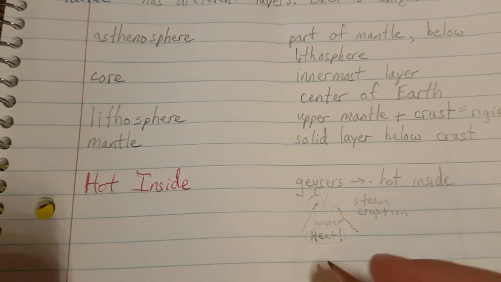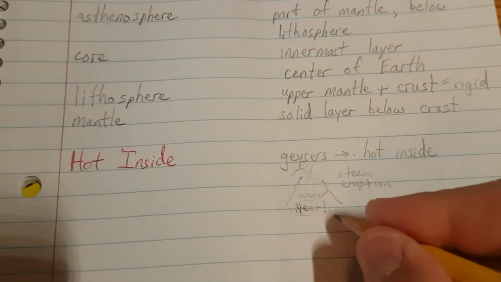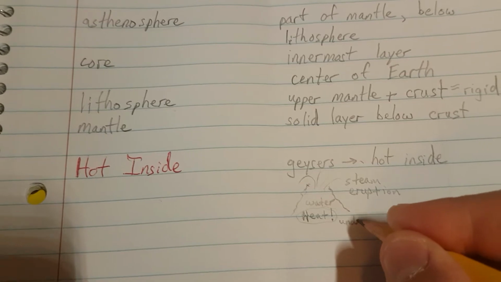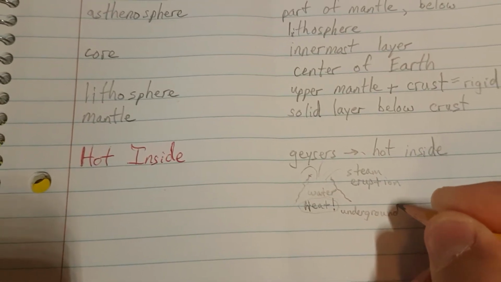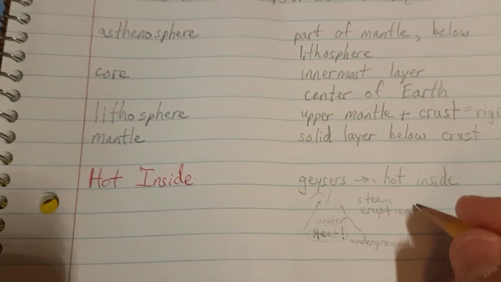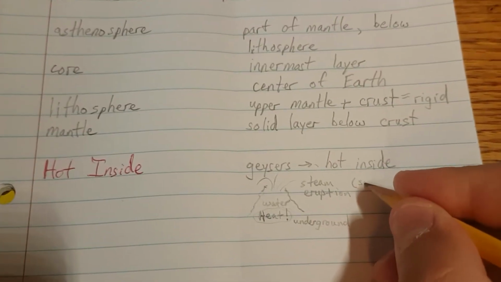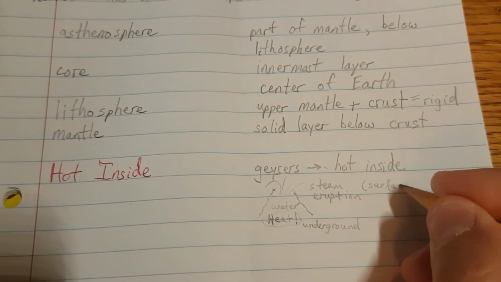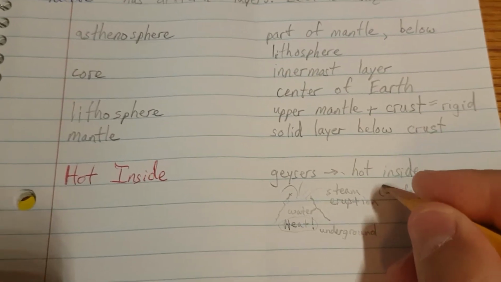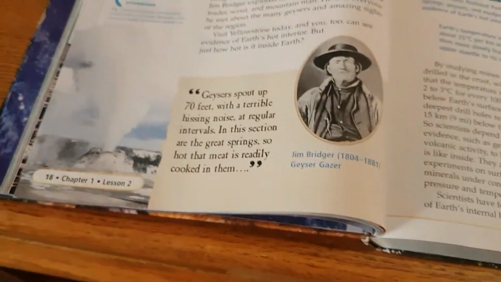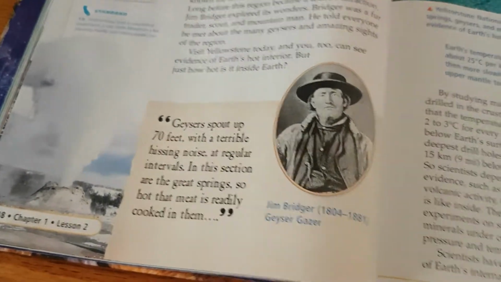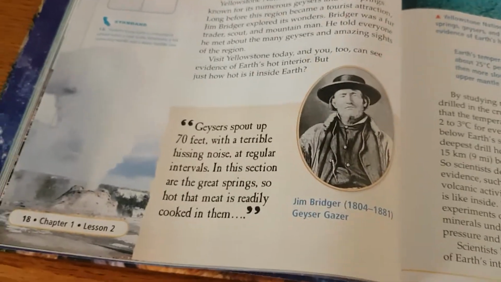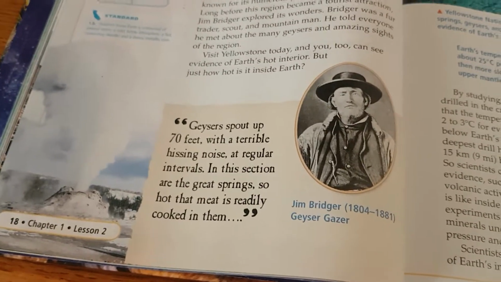Right? And down here the heat is deep underground. So underground, U-N-D-E-R-G-R-O-U-N-D. And then the steam eruption happens at the surface, S-U-R-F-A-C-E. So it's like a volcano, but instead of lava or magma erupting, it's just hot water steam. Still very hot, still dangerous if you were to touch it, but a slightly different mechanism.